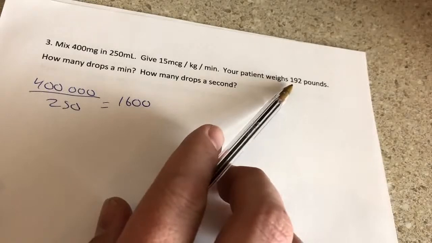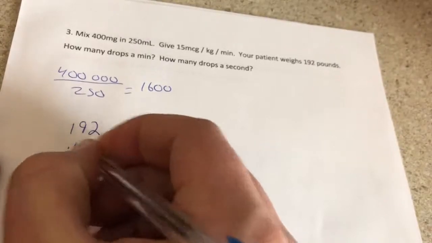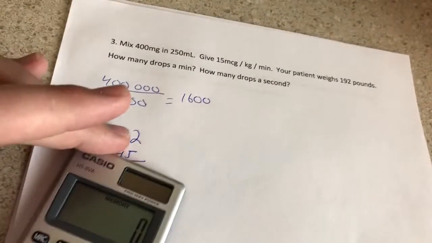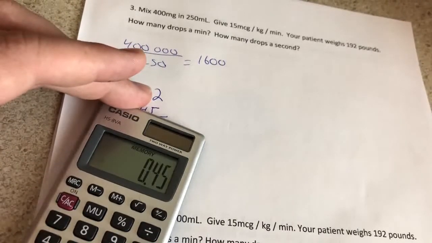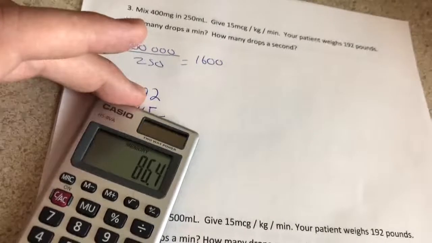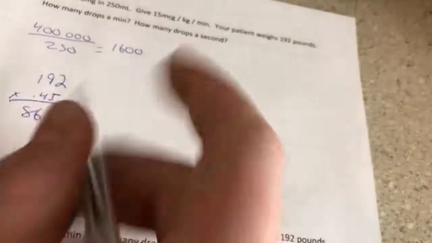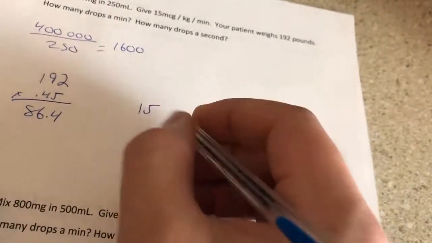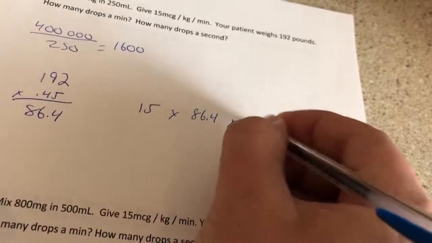Okay. This patient is 192 pounds, so we'll do 192 times 0.45, and that equals 86.4. And then we're going to times that by 15. That's our dose. So 15 times kilograms, 86.4 times 60.